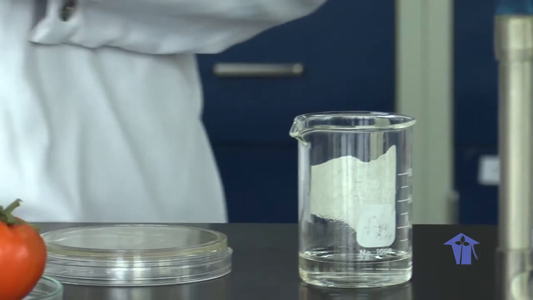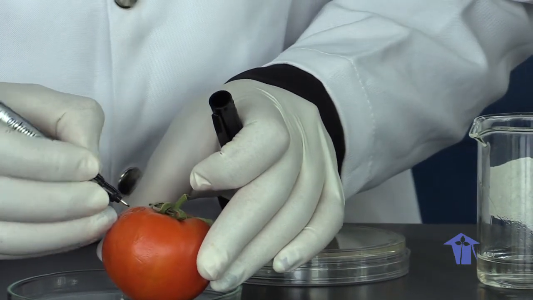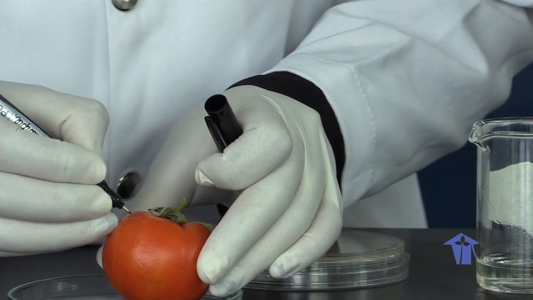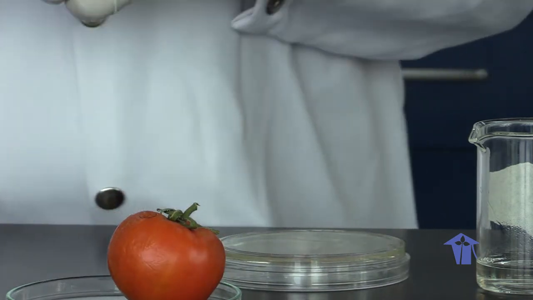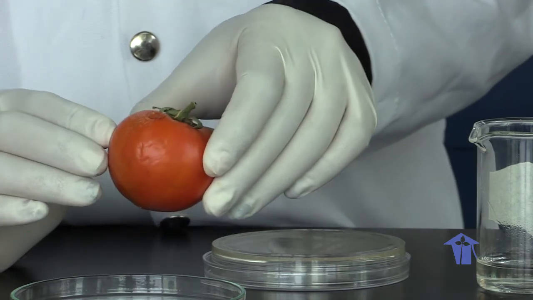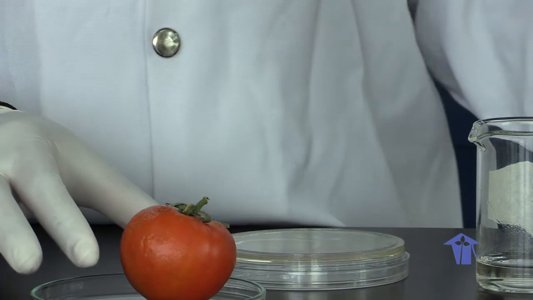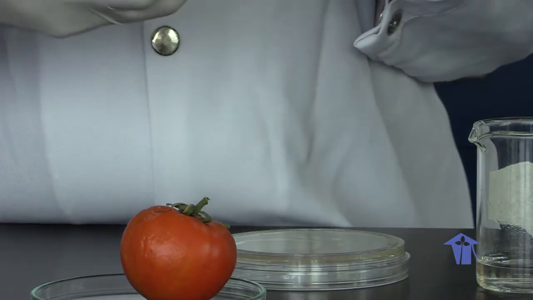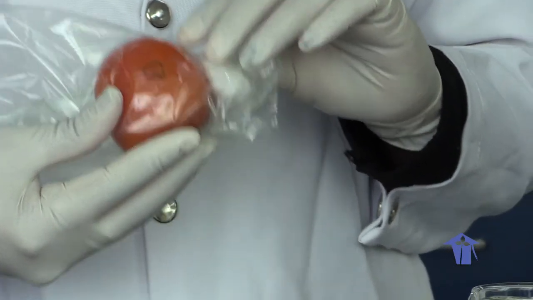Using a marker, we can just highlight the region where your inoculation was done so that you can look for signs and symptoms of growth in that region. So again, we are also inoculating a control tomato using distilled water. These will be placed into Ziploc bags with a cotton bud with some water on it to provide moisture. And this will be incubated for a week.